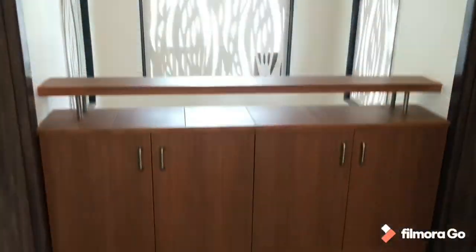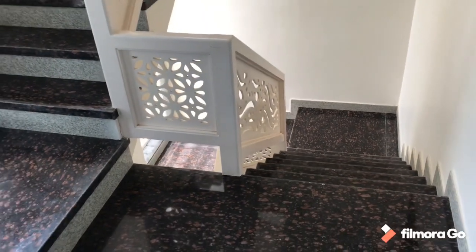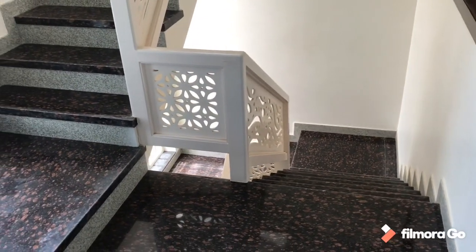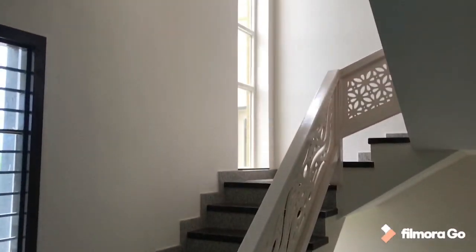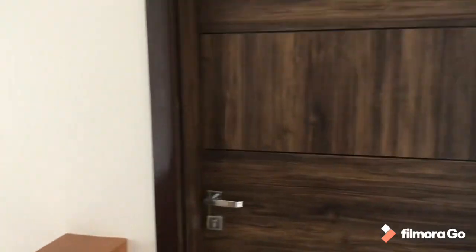This is also the same stone, 10 brown and P white. Now you can have a look how it will look from the upside. This is the look. This is the combination of P white and 10 brown. You can have a look how it will look in your house if you want something similar in your house.